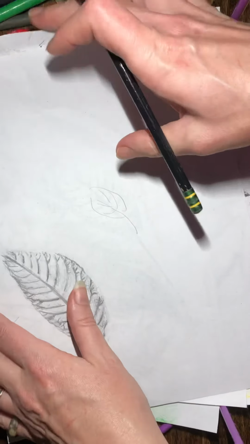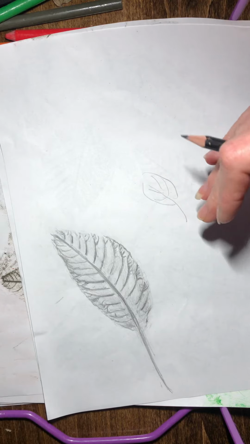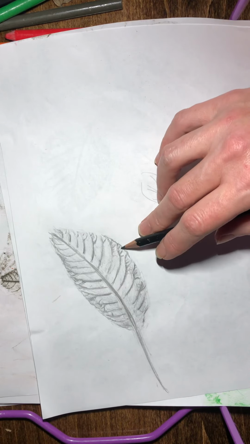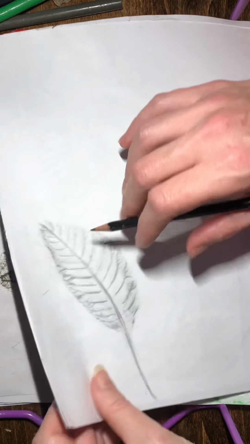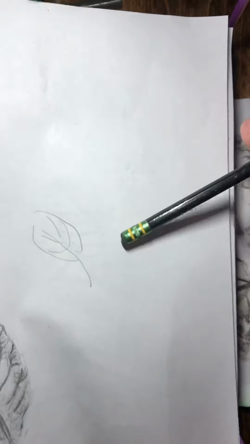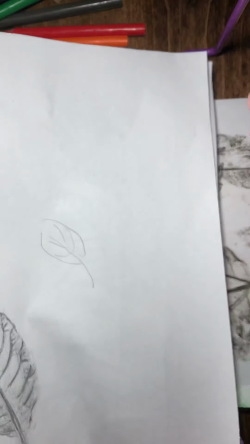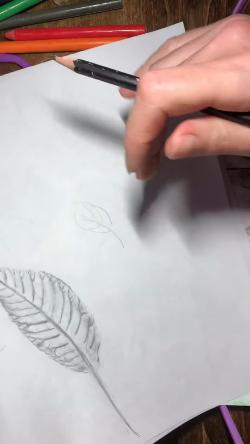Remember that on these exercises for the entire assignment, you should be spending at least half an hour, if not closer to 45 minutes, 30 to 40 minutes at least, doing these entire exercises. So take your time with it. Don't draw what you know. You know kind of basically what a leaf looks like. Draw what you see. Use it as inspiration.